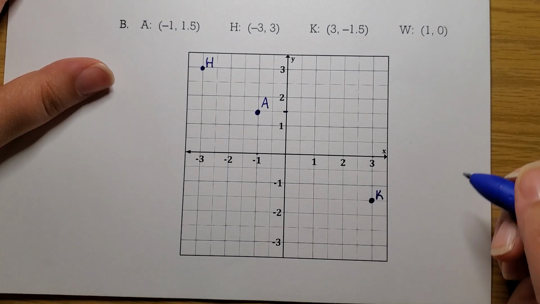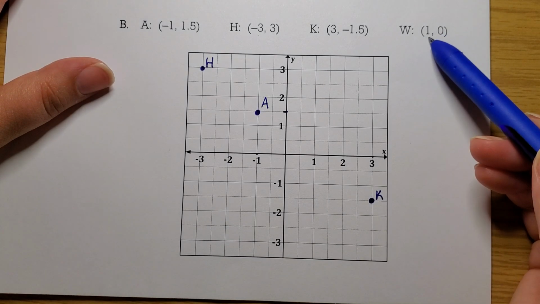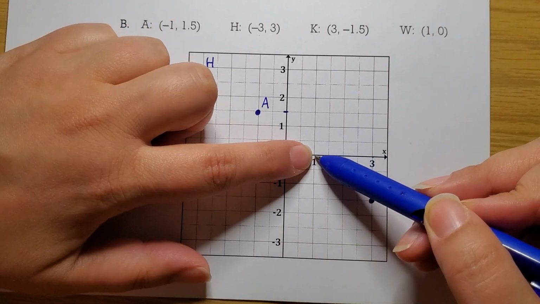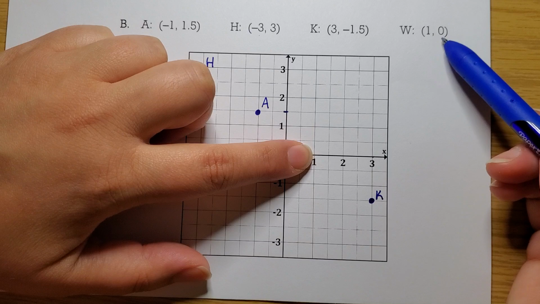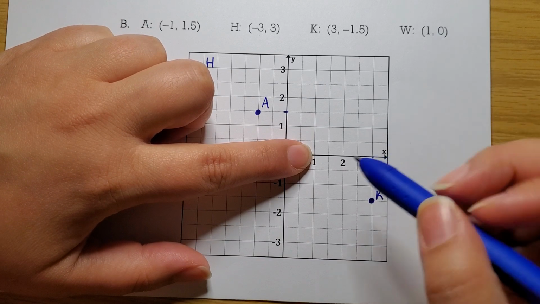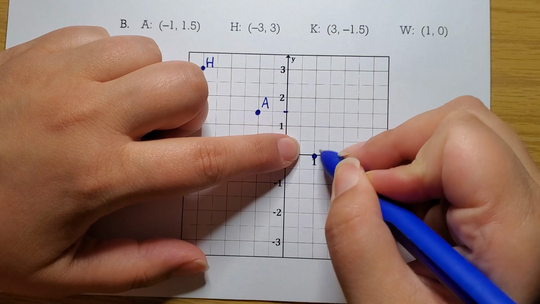All right, one more to go. So here we have an x value of 1. So I'm going to go over to 1. Oh, and the y value is 0. So that means I don't go up or down at all. So I'm just going to be right here at the 1.